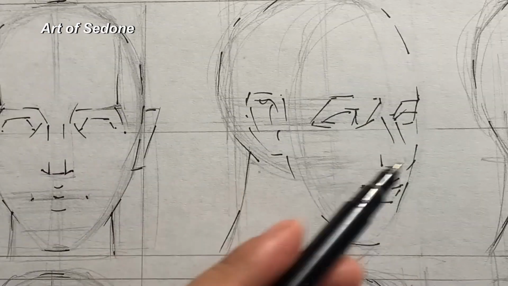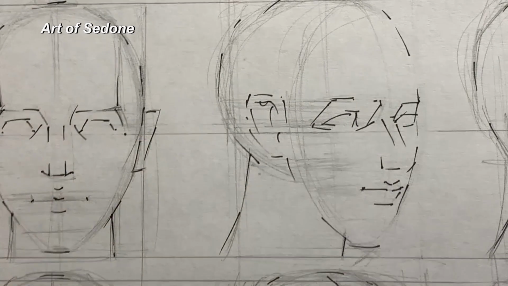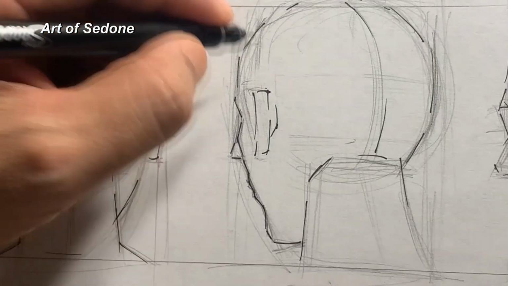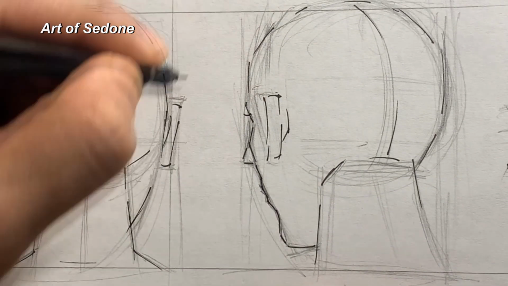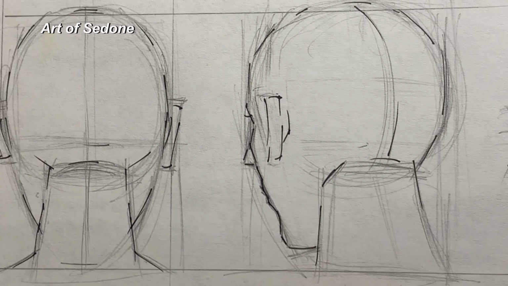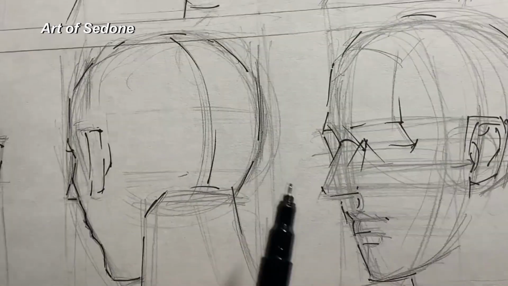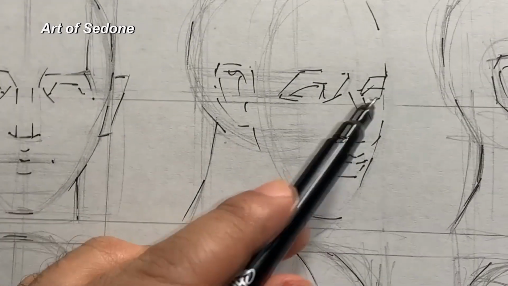I'm keeping it basic enough that I can change it up, but it gives me a quick sort of proportion. With this one, I'll go ahead and add the lash. You may not see that. Same with this: if it's turning more, compared to that one, you see a little bit more of the eye.